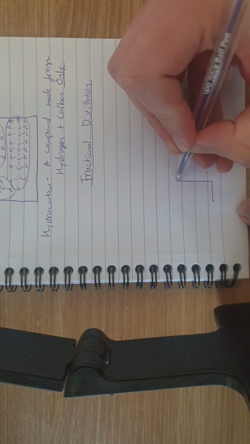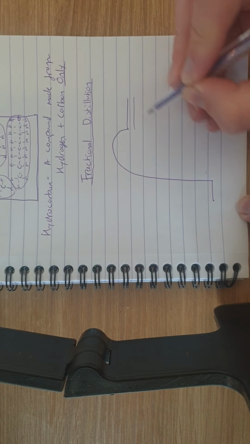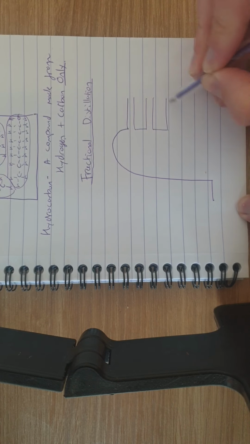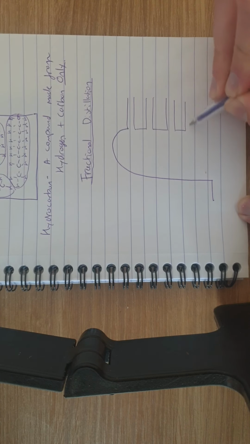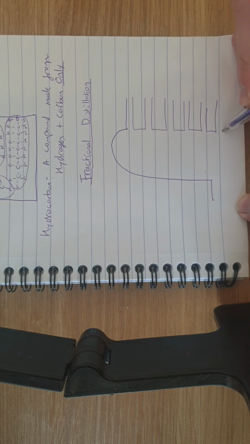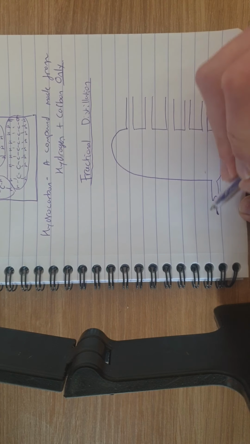Now you're going to forgive my terrible drawing. I am not good at drawing in the slightest. So this is what a fractional column looks like, very, very roughly. Lots of different tubes coming off. Something like that. Now, this is where our crude oil will enter.